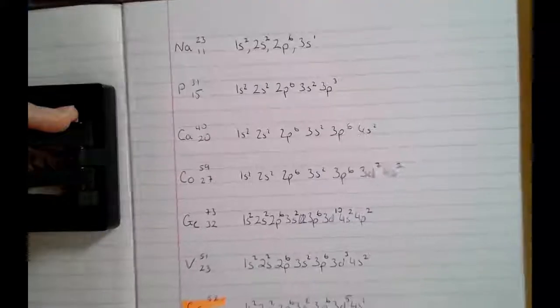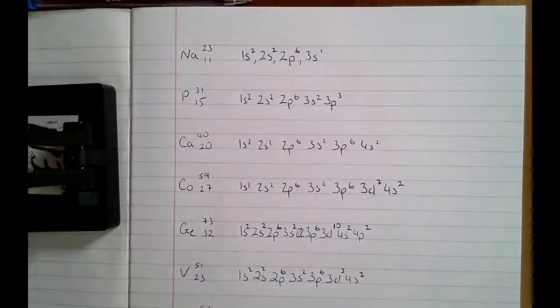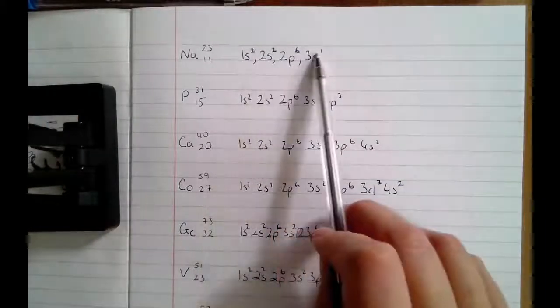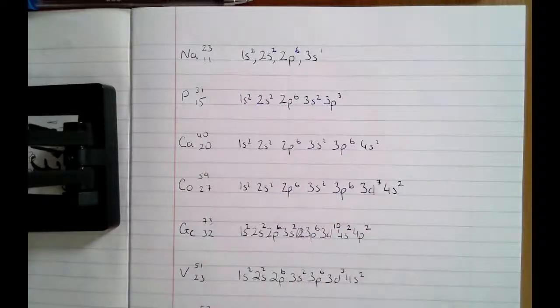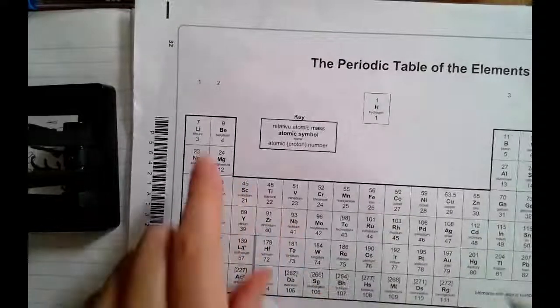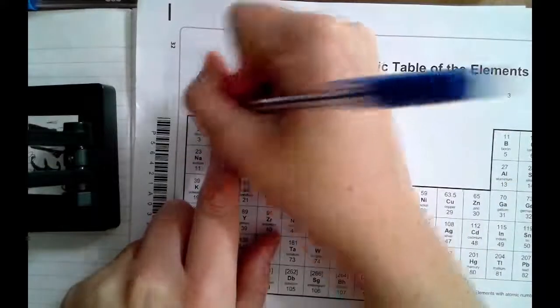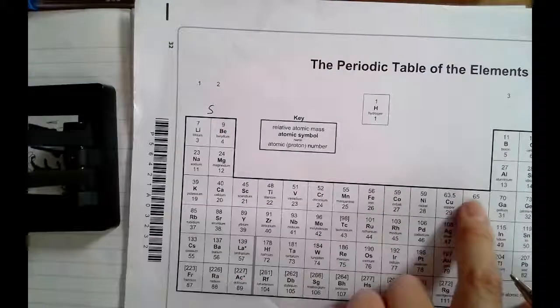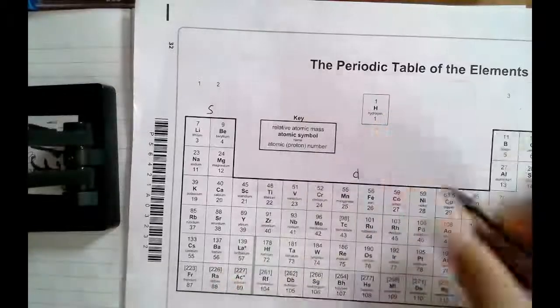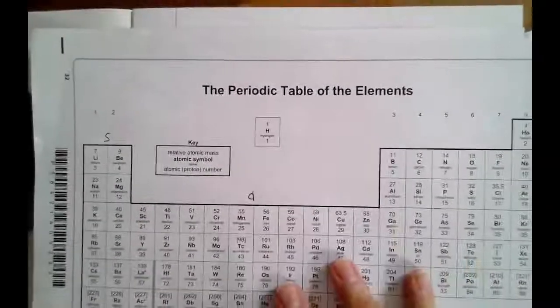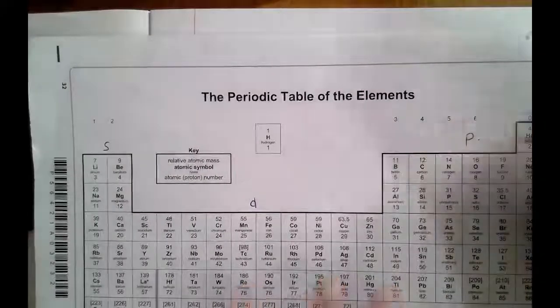Just to double check, though, in an exam setting, that you do have the right answer, there are 2 checks that I would always do. The first is just to add your electrons and make sure it matches your atomic number. But the second is to make sure that your electron configuration fits the position on the periodic table. So on your periodic table, groups 1 and 2 are known as the s block elements. The transition elements across here are called the d block elements. And then over here on the far side, groups 3, 4, 5, 6, 7, and 0, they are your p block elements.